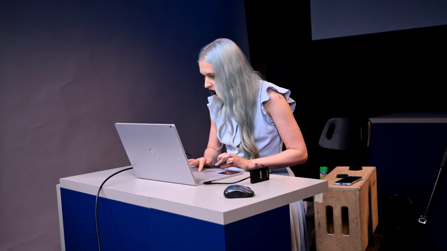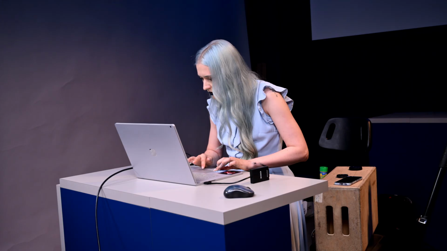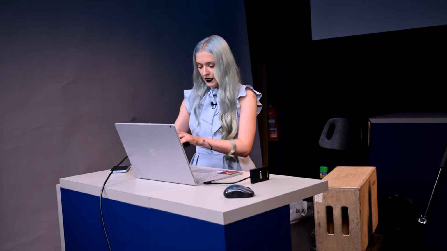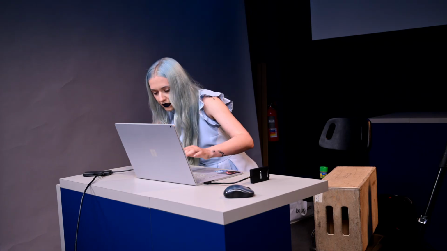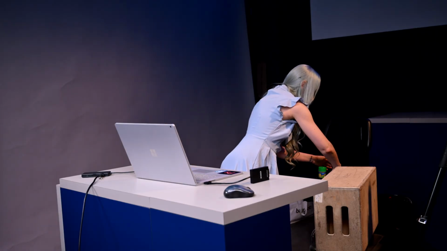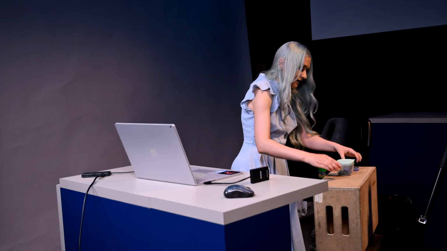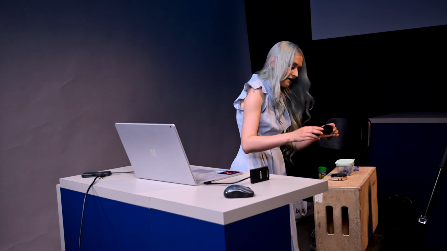Okay, let me copy the files. Double check that I got everything. Yeah. Okay, while they're copying, plug the computer. And I'm gonna put the stuff over here for now.